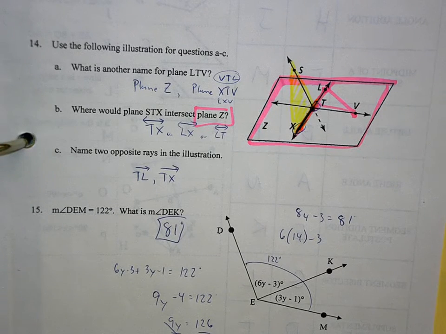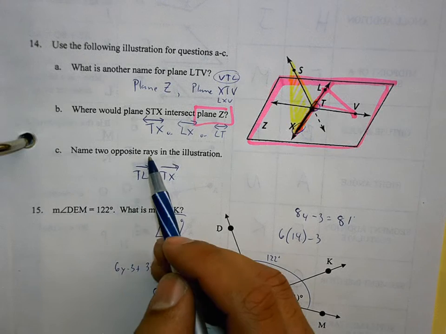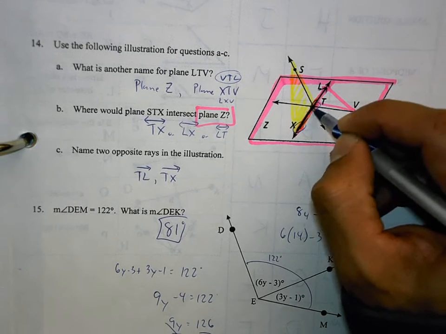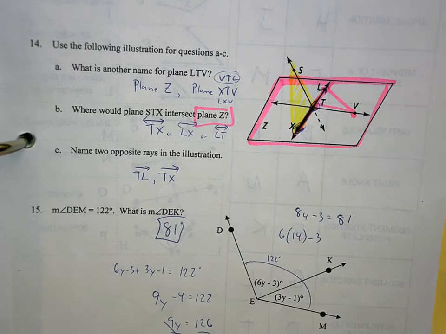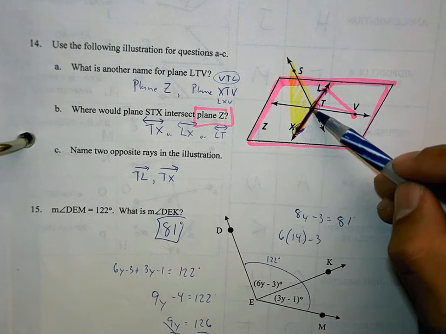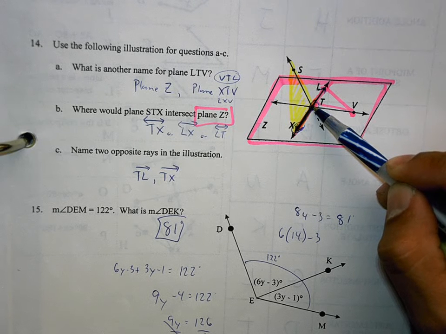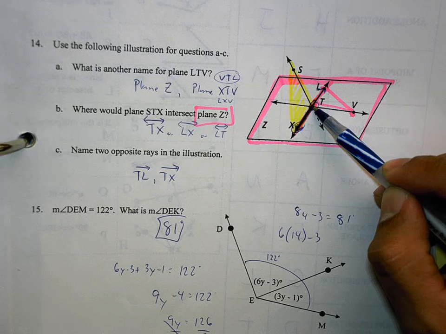Part C, 2 opposite rays. The opposite rays are rays that point away from each other and they form a line. They have to have the same end point. I told you in my class to make sure that you know that that is called the start point. You could think of it like that.